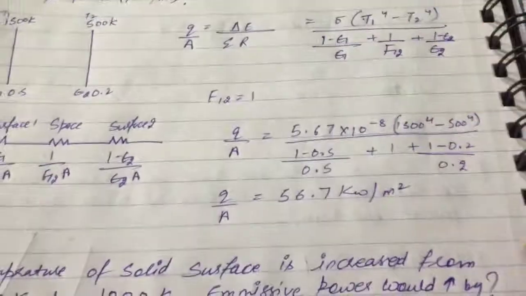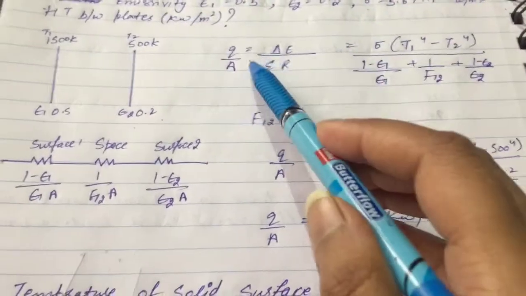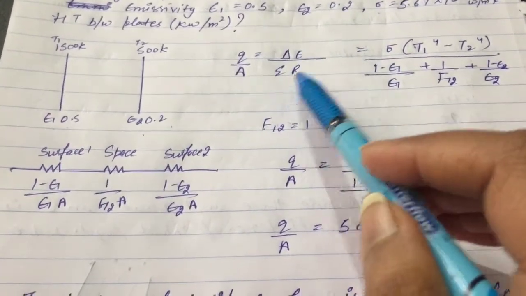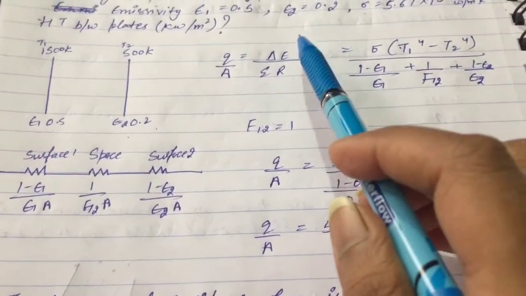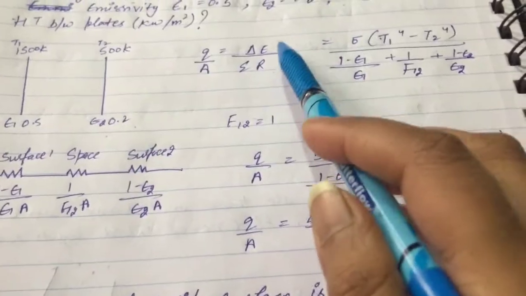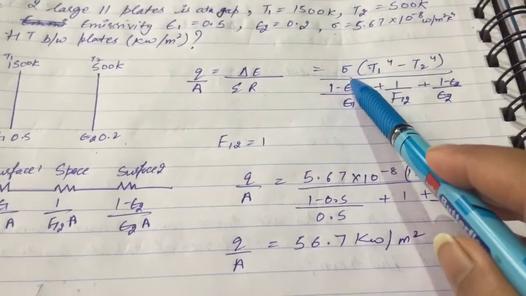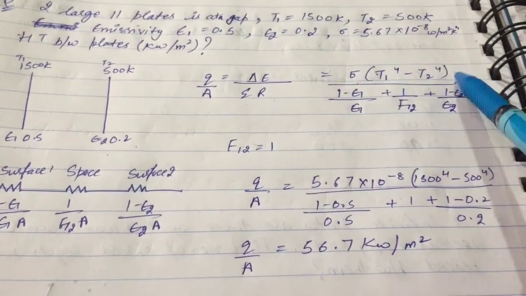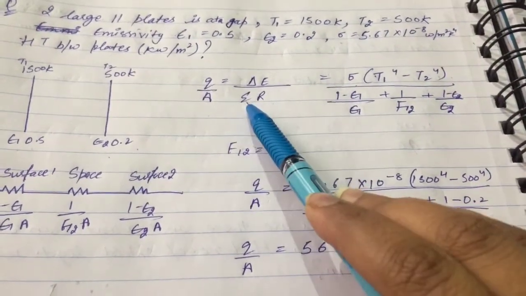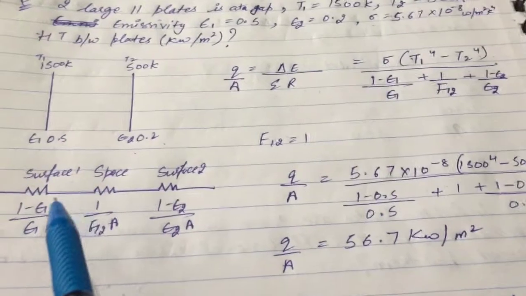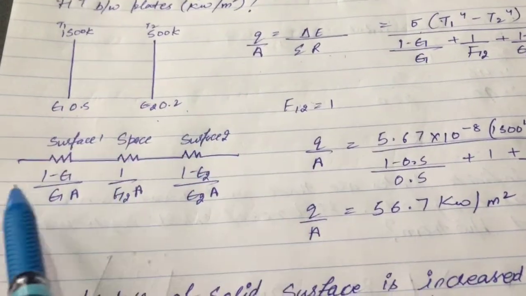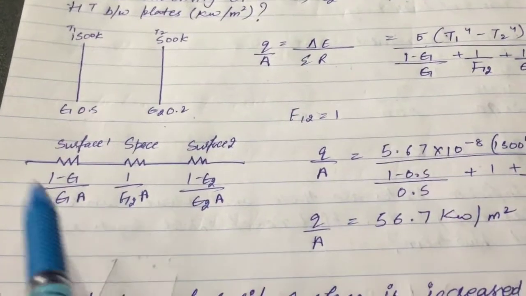So to calculate heat transfer, the formula is Q by A is equal to delta E by summation of R. Delta E, the energy emitted, is equal to sigma, the Stefan Boltzmann constant, into T1 to the power 4 minus T2 to the power 4, upon the summation of radiation resistances. For this diagram we are going to make our resistance network.